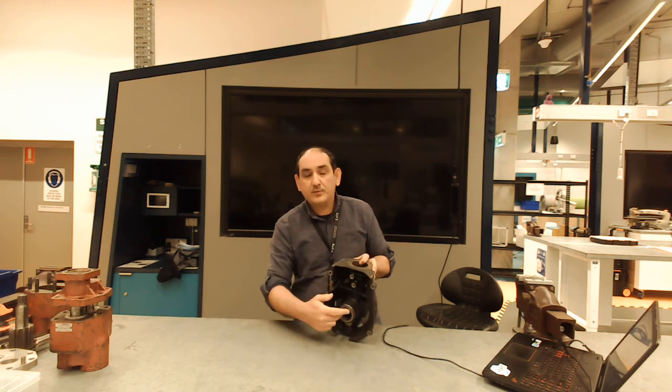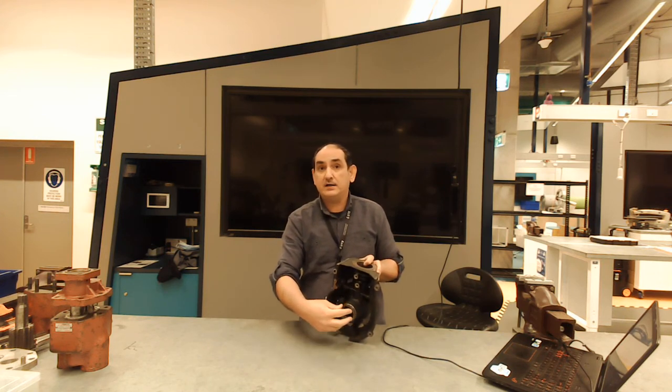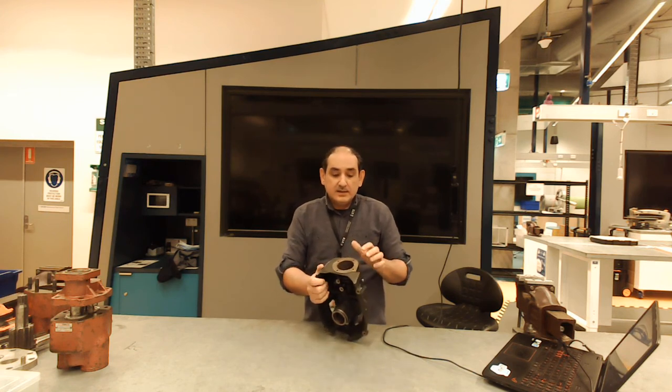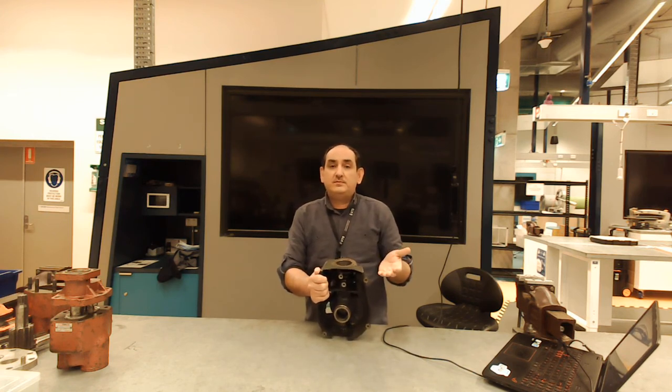Prepare some of the edges. Prepare the surface finishing here for the bearing to be sitting on. Now we are going to have multiple machining processes to do that. The first process is going to be, for example, the face milling.